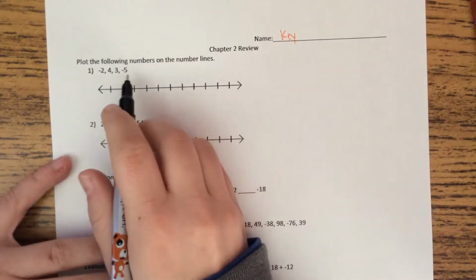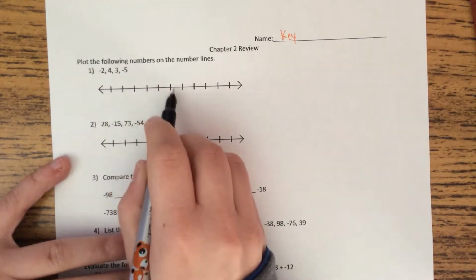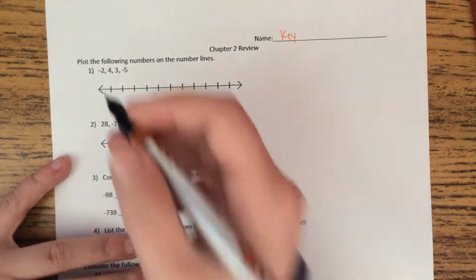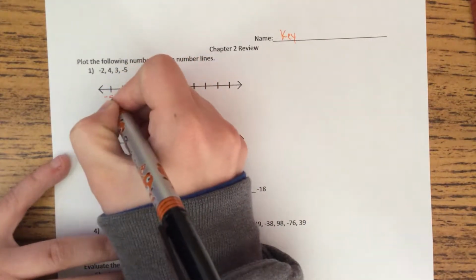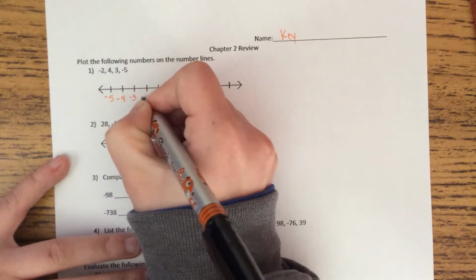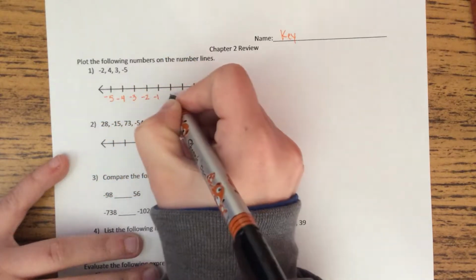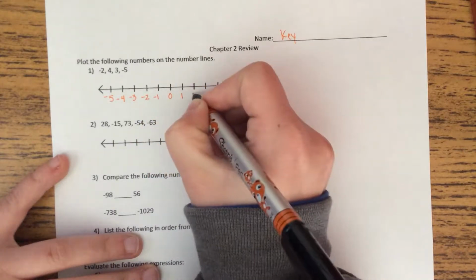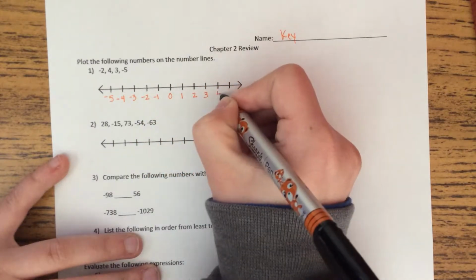Okay, on this one we have both negatives and positives, so I need 0 somewhere in the middle. It's going to jump from negatives to positives. I think I can just count by ones, so I'm going to start with -5. So this tick mark is -4, -3, -2, -1, 0, 1, 2, 3, 4, 5.